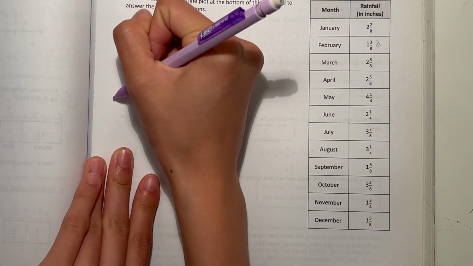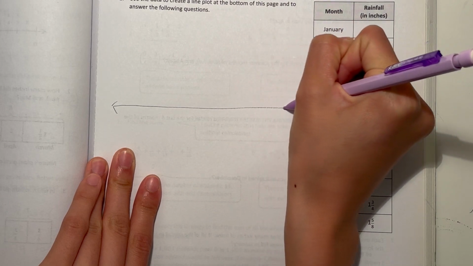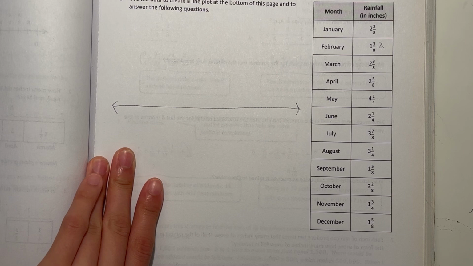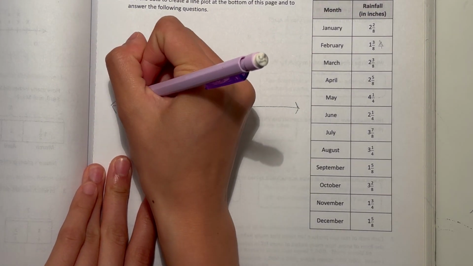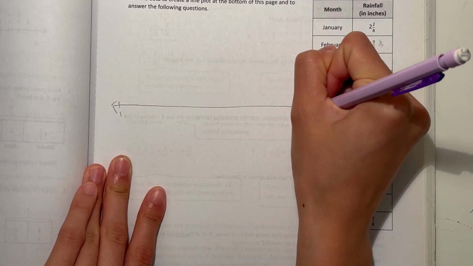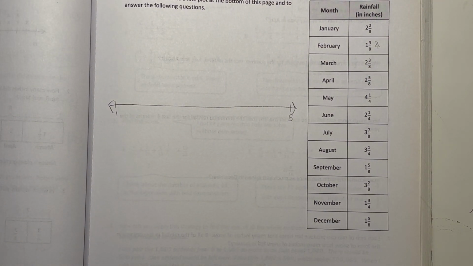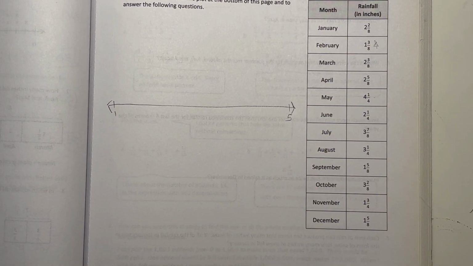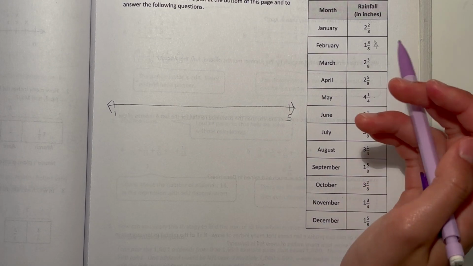Alright, let's get started. I'm gonna make a line plot. I'm gonna make the beginning 1 and the end, let's say 5. And you might be wondering why we're doing this. Why are we not starting with 1 3/8 and ending at 4 1/4? Well, when you're doing a line plot, you usually don't want the first one to start at the very first line dash. You just want it to kind of start in the middle.